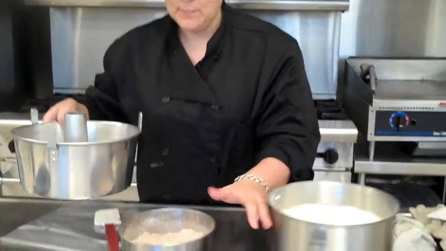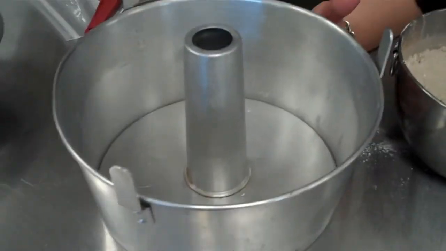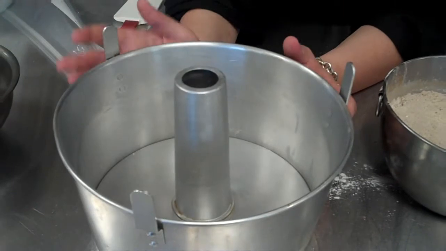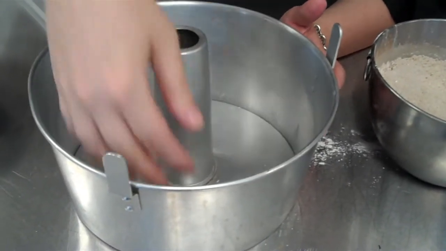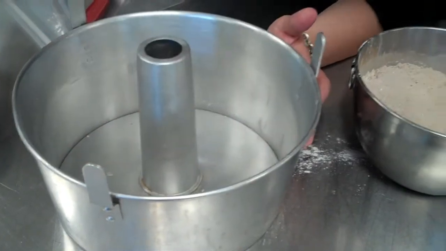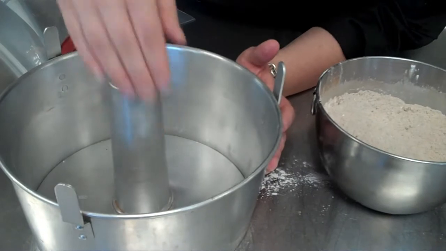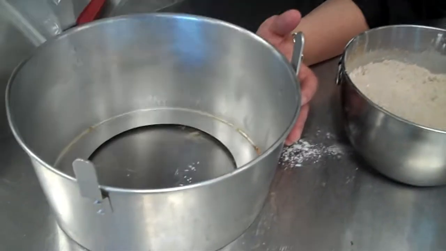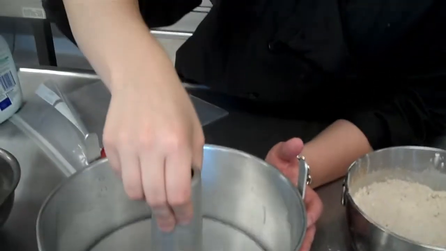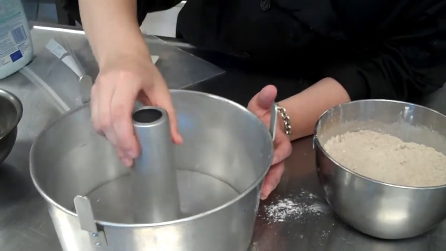For angel food cake, this is a traditional angel food cake pan. And with an angel food cake pan, you do not grease it. The reason why is because the bottom removes, and as this cake cooks, the egg white separates with the dry ingredients, separates from the sides, and then you just shake it back and forth and it comes right up, which is really nice. You might have to cut a little bit around the sides here, but it usually comes off very nicely.